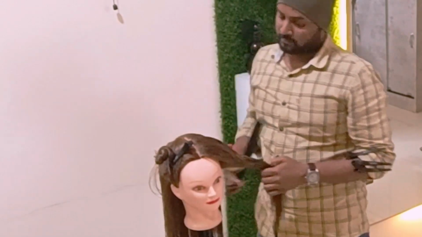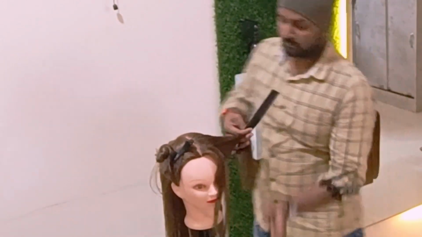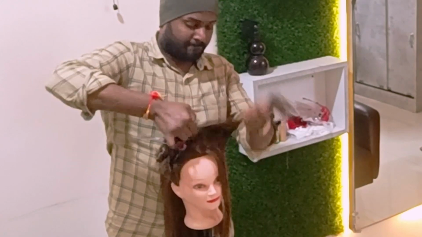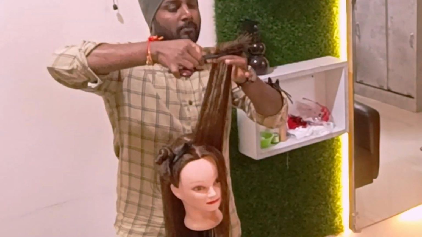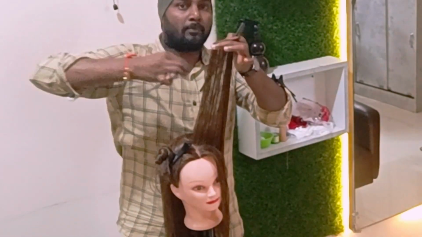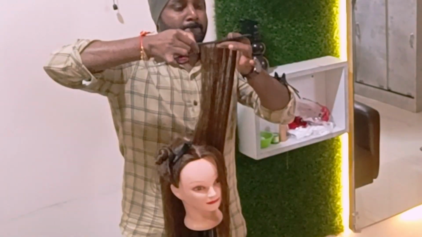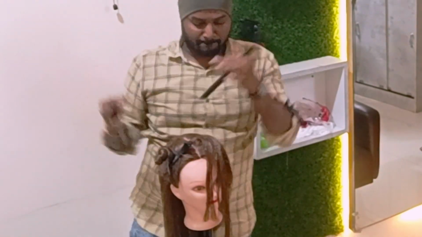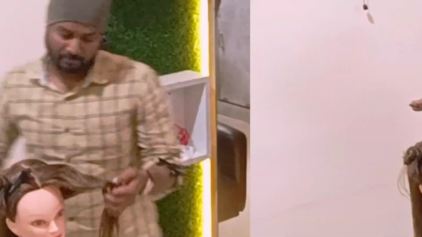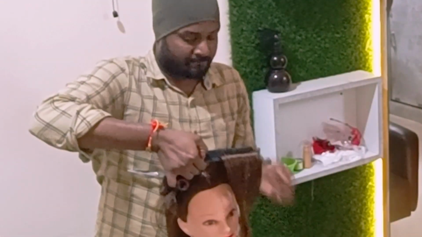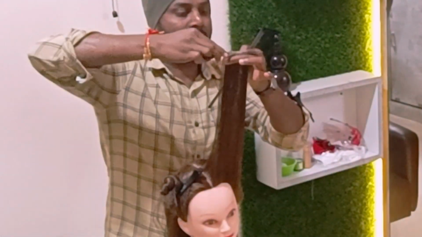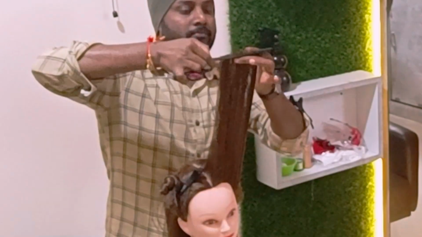So the last section we're just going to take. Almost the haircut was finished on one side, and now we're coming back with the other side.